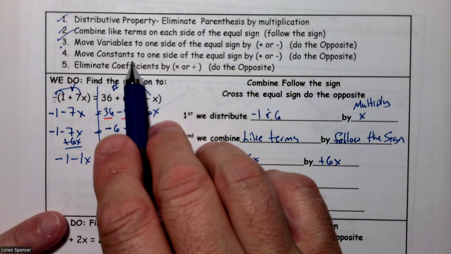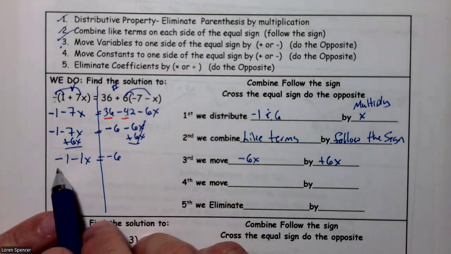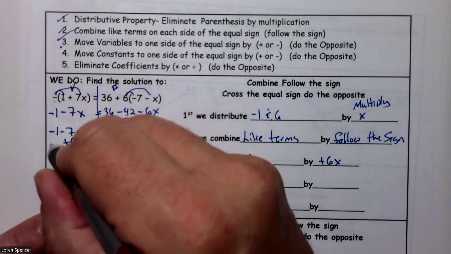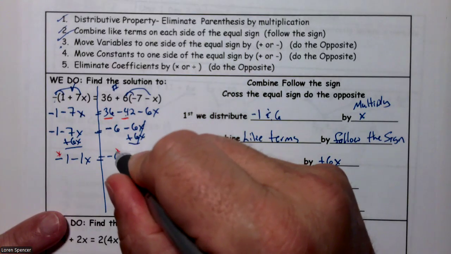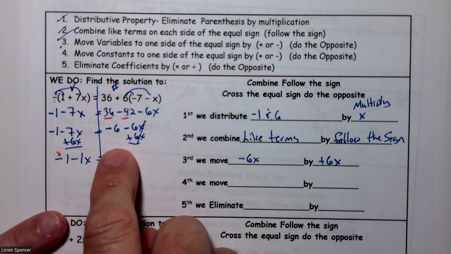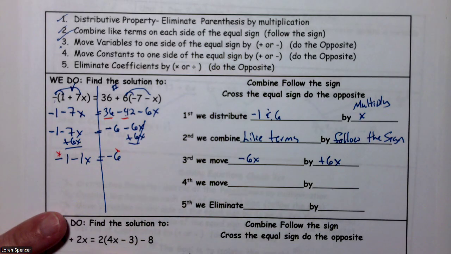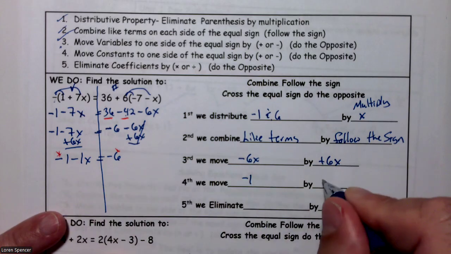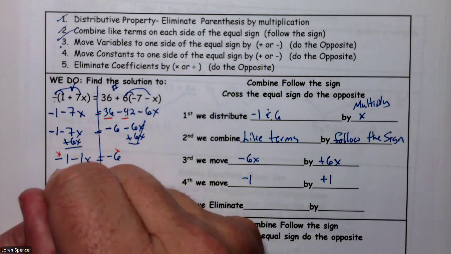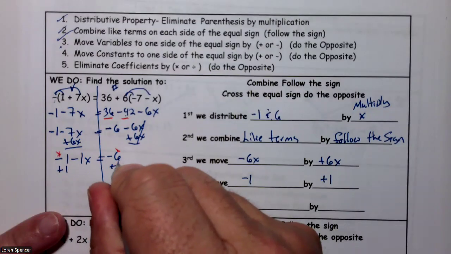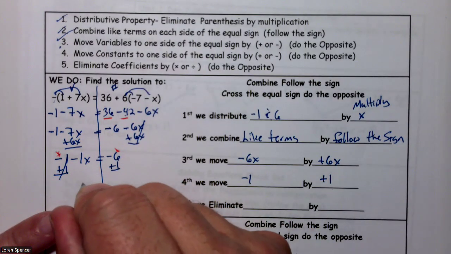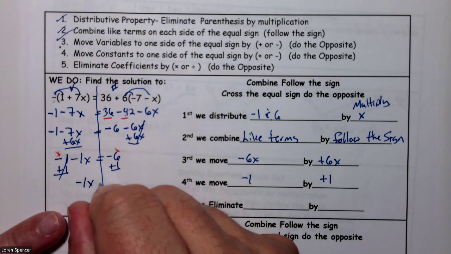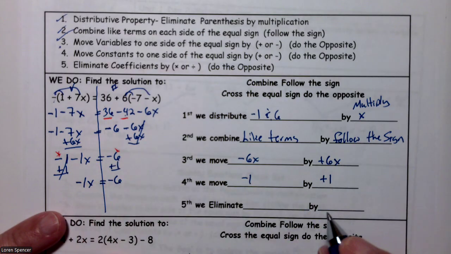Well, the goal is to isolate the variables, so I need to move. And what are my constants? Well, this is a constant, and this is a constant. Well, this is already on the correct side, but this one's not. So how do I move a negative 1? I move the negative 1 by doing a positive 1. So this becomes negative 1x equals negative 6.